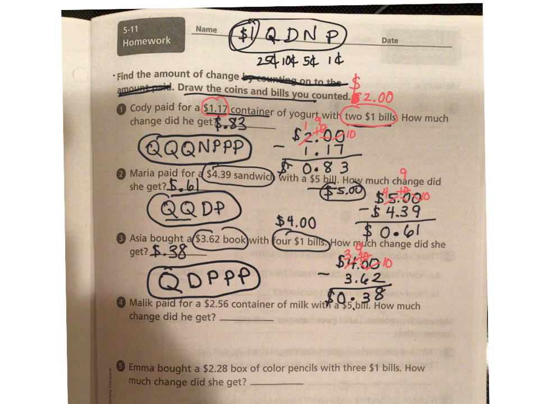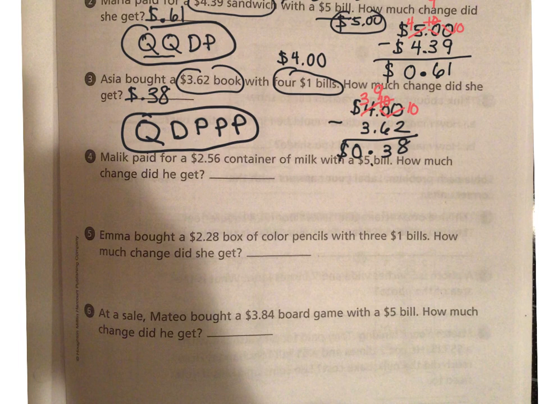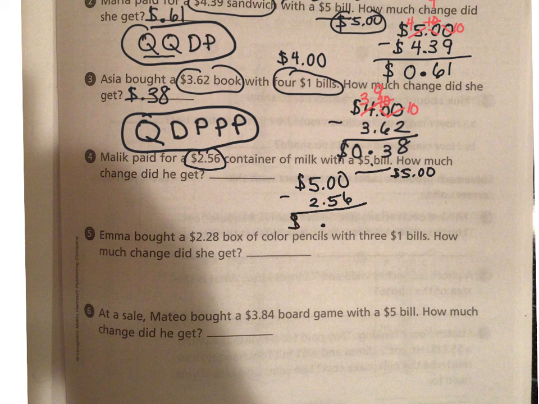All right. So on the next ones, these are the 3 that you're going to do on your own, okay? Malik paid $2.56 for her milk with a $5 bill. How much change did he get? All right, so I'm going to make my problem. $5 take away what he spent on the milk. And drop down my decimal point. Drop down my dollar sign. And I'm ready to subtract.